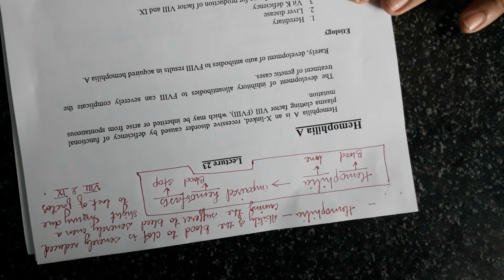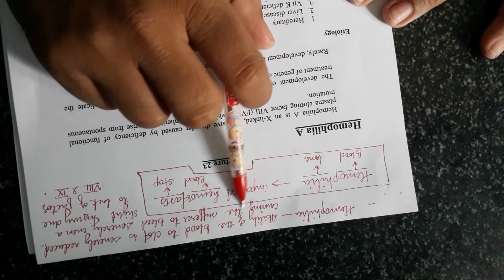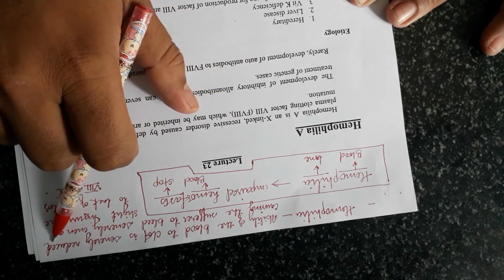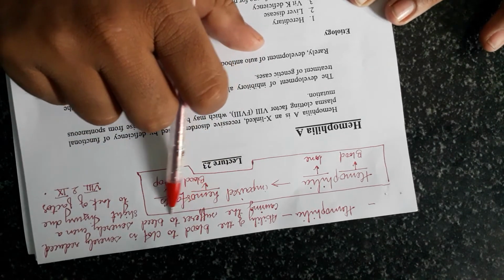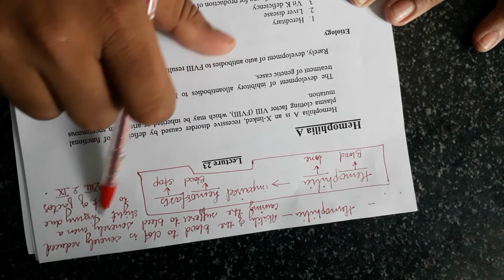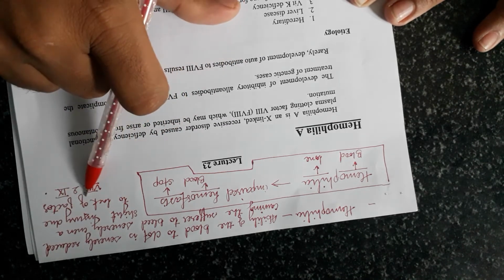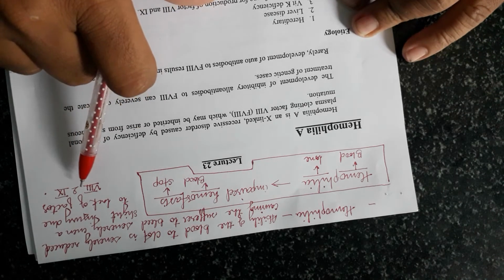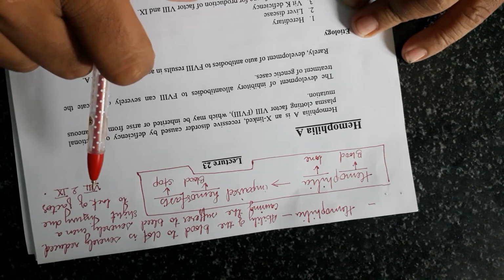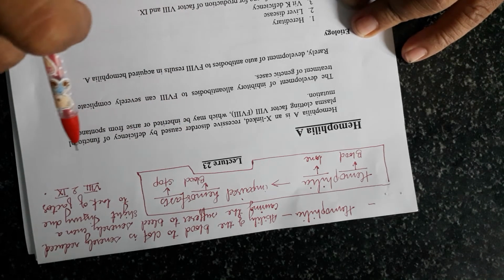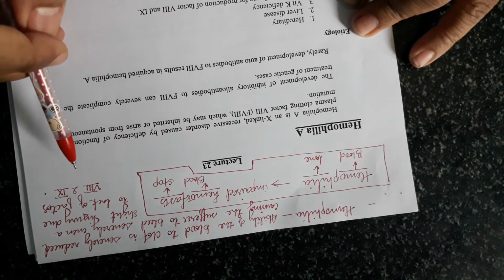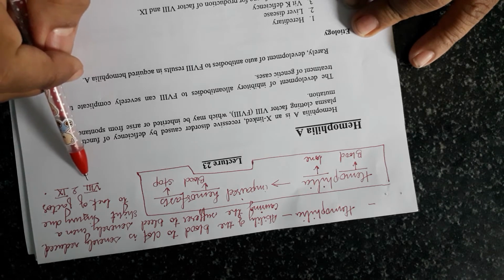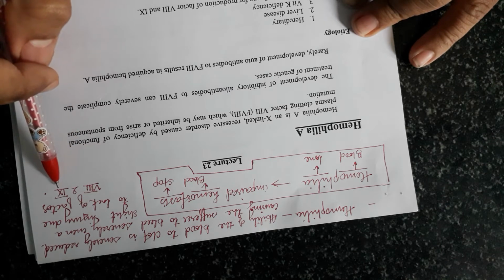So, what is the definition? The simple definition of hemophilia is that the ability of the blood to clot is severely reduced, causing the sufferer to bleed severely even from a slight injury, due to a lack of factor 8 and 9. So it is a condition where the ability of blood clotting is reduced, and it happens because of the lack or genetic defects in the genes which make factor 8 and factor 9 of blood clotting.